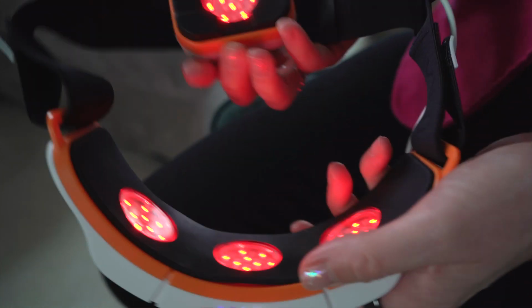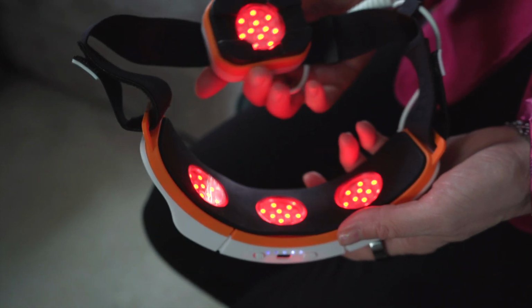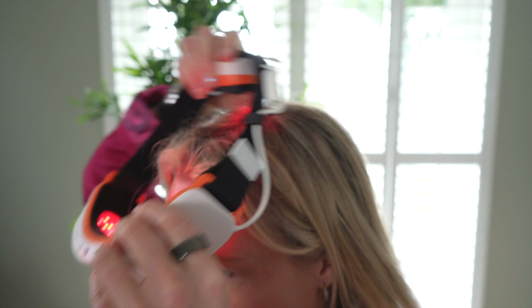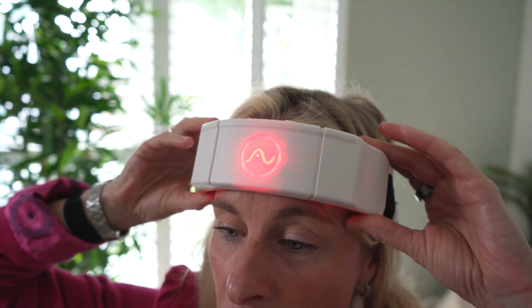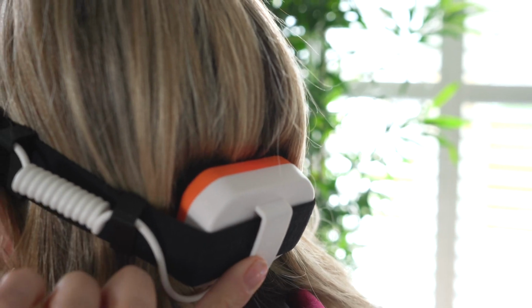So another way that we can utilise the headband to have a different therapeutic effect is by the target site that we select. So you will see on your headband that we have 4 different light clusters. We have one that targets the centre of the forehead, one that has light clusters for either side of the forehead, and we have one on the back.